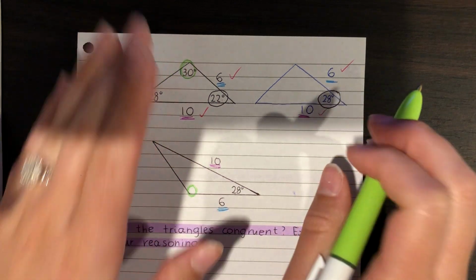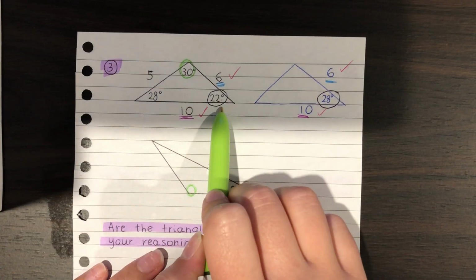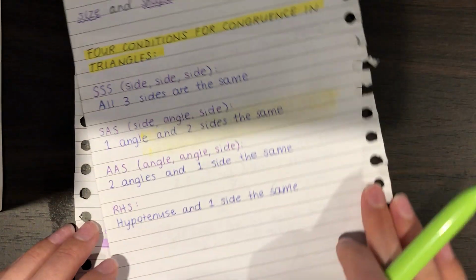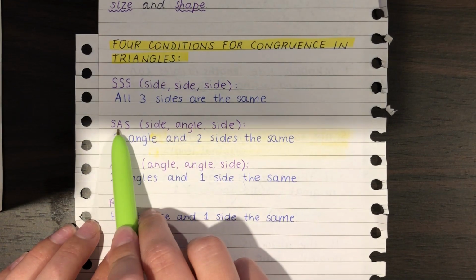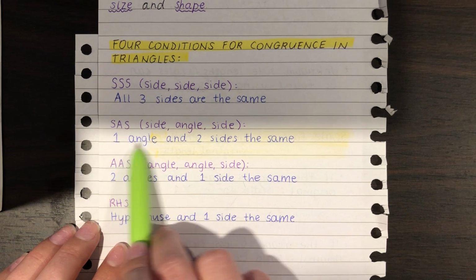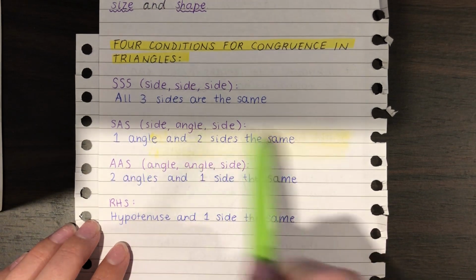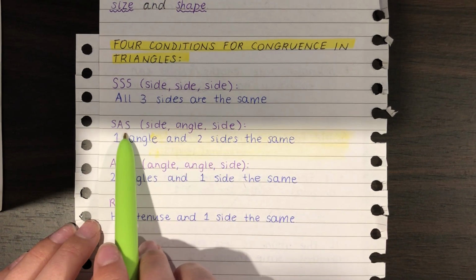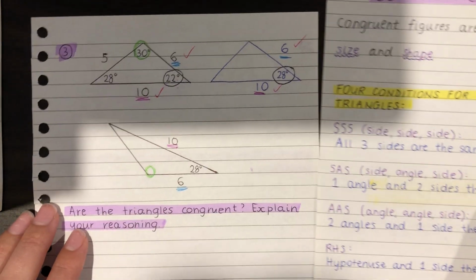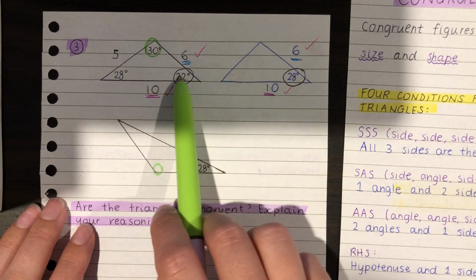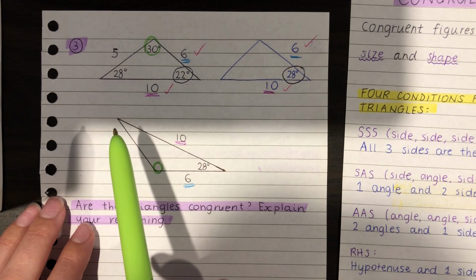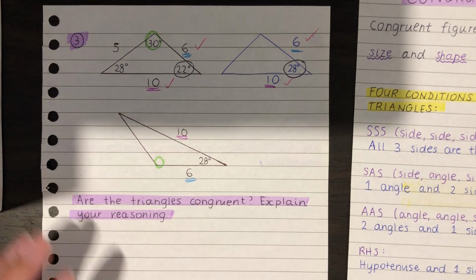Now, because we have two sides and an angle, we are trying to fit two sides and an angle. So the SAS condition, one angle's the same and two sides are the same between two triangles. We're trying to fit this condition here. But the problem is, we do have two sides the same, but the angle that we want to be the same is not. This is 22 and this is 28.